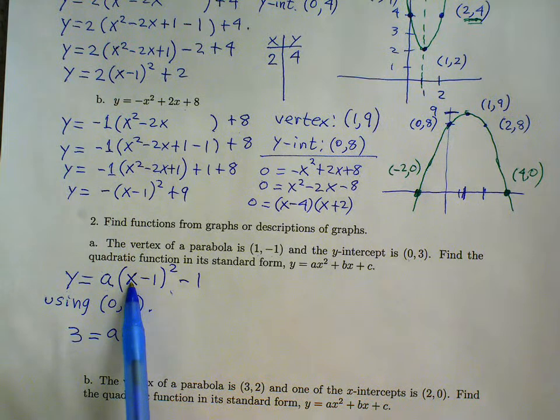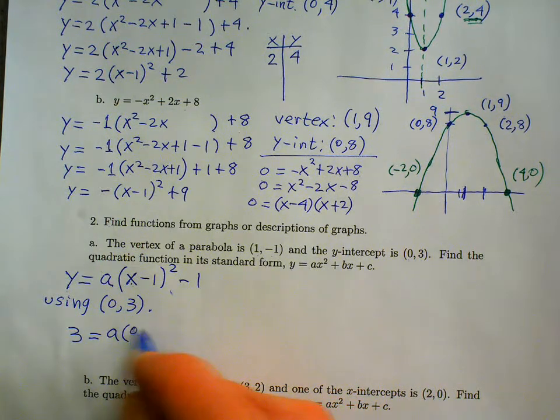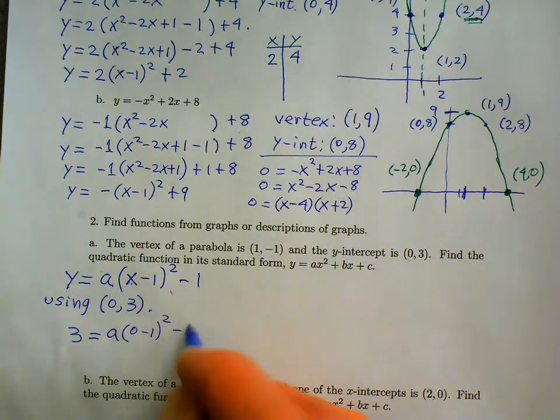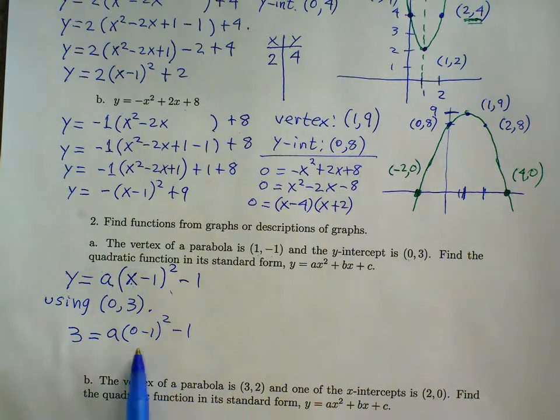Replace x with 0. So we have 0 minus 1 squared and then minus 1. Then we're just going to solve this for a. Okay, so in the next step, we can do a couple of things. We can add 1 to both sides and then simplify the 0 minus 1 squared.